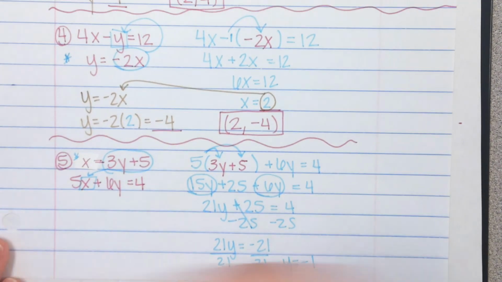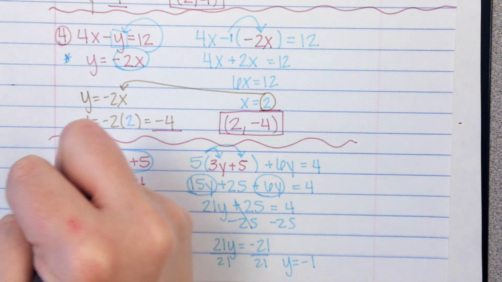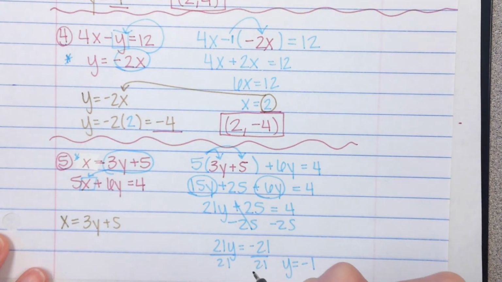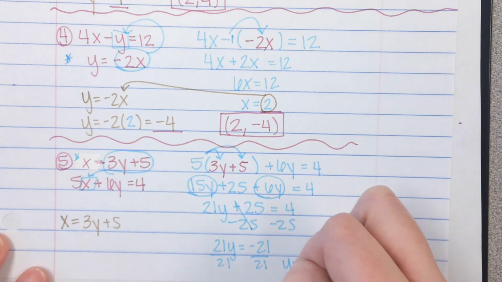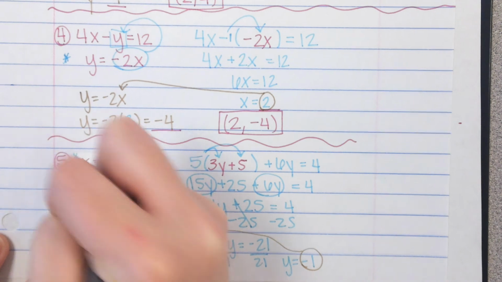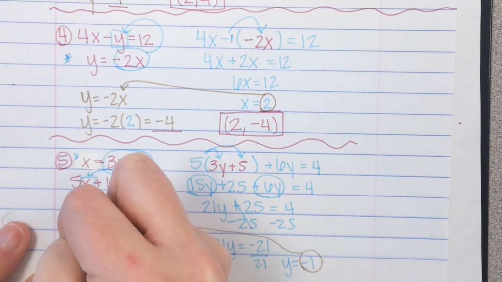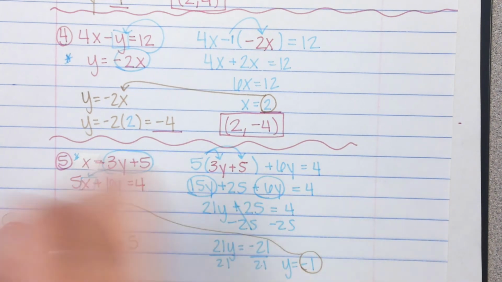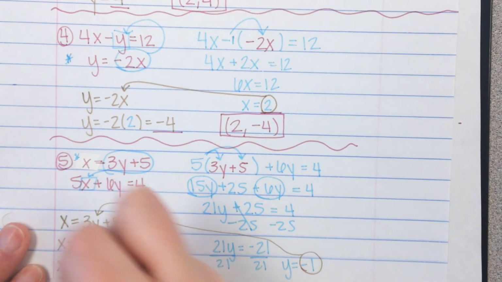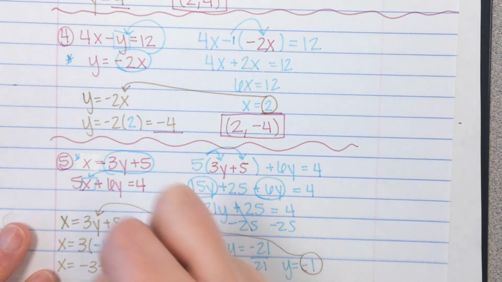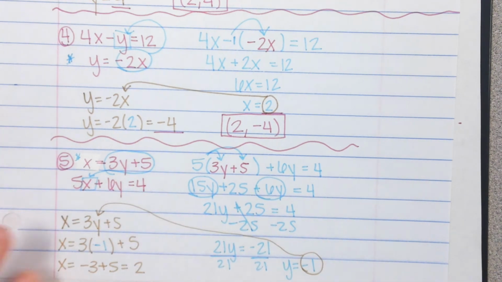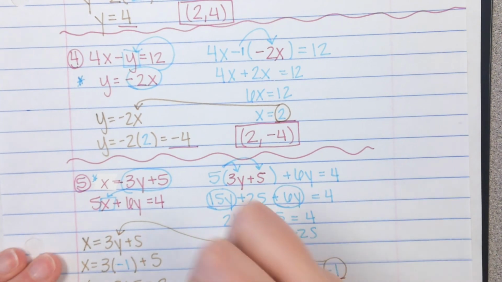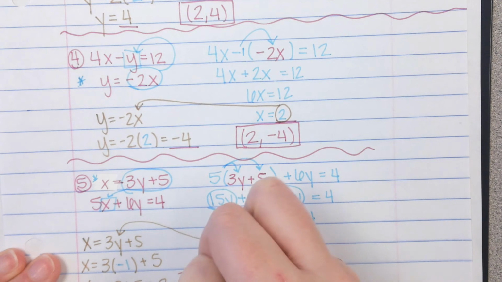Okay, so now I'll go back to what I circled. Okay, it was this top one. So x equals 3y plus 5. All right, but instead of the y, we know y equals negative 1. So x equals 3 parentheses plus 5. What goes in the parentheses? Negative 1. So that's x equals negative 3 plus 5, which equals 2. So now I have an x, I have a y, so my ordered pair is 2, comma, negative 1.